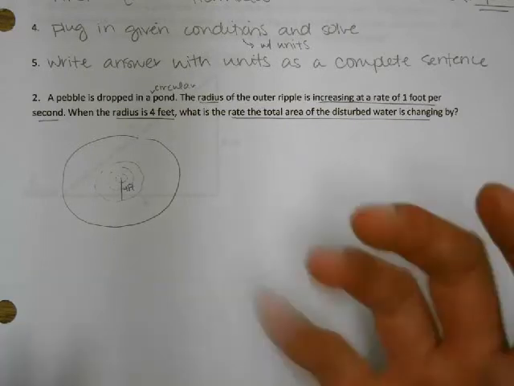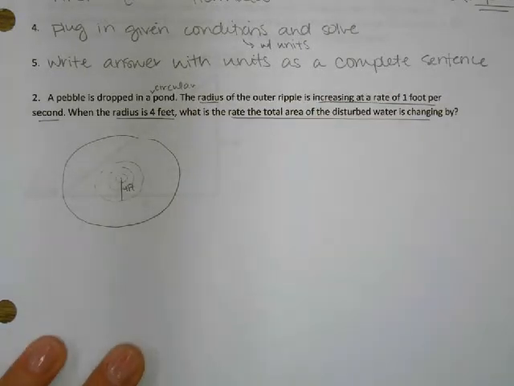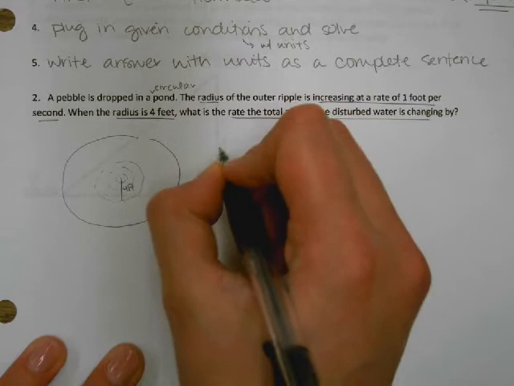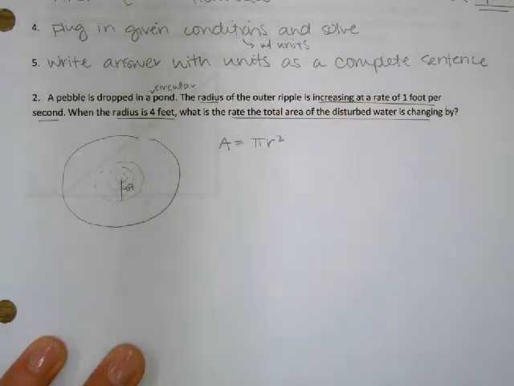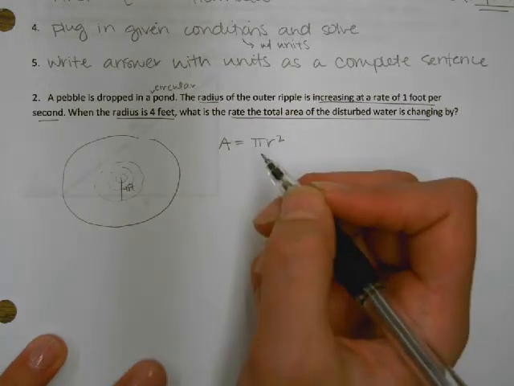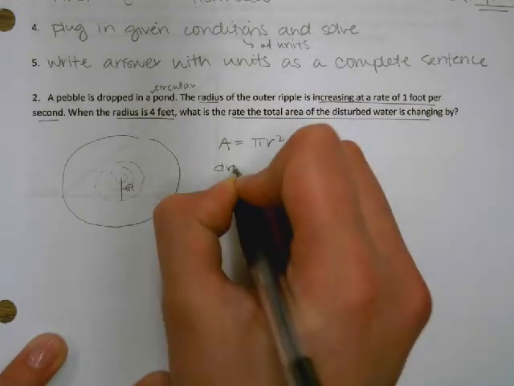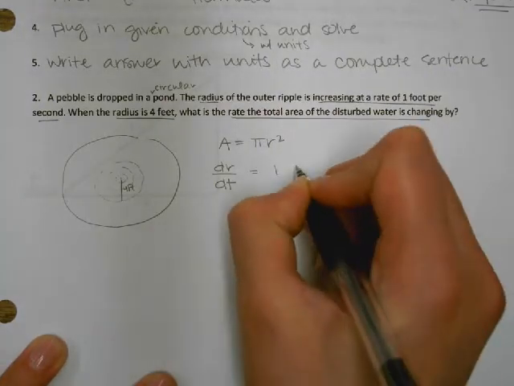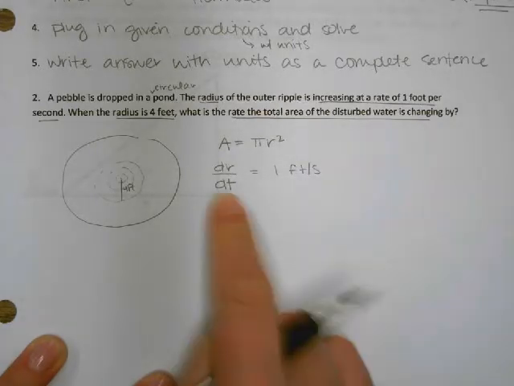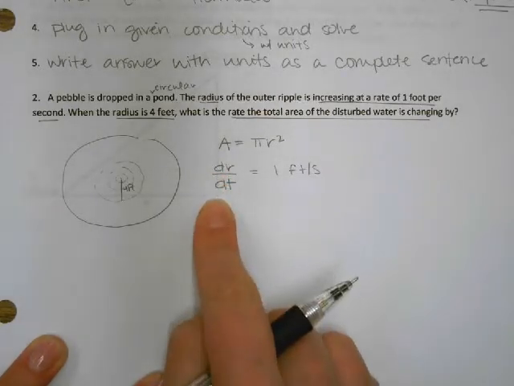So a few formulas that we should write down. We know that the area of a circle is pi r squared. And we know that the rate that the radius is changing with respect to time is that it is increasing 1 foot per second. So this is the change in the radius with respect to time.